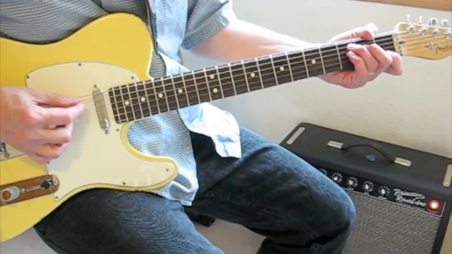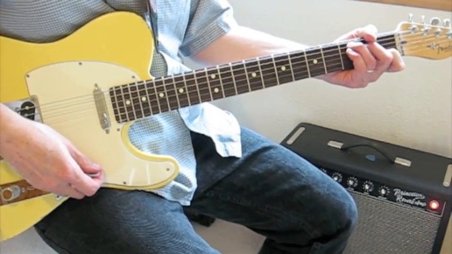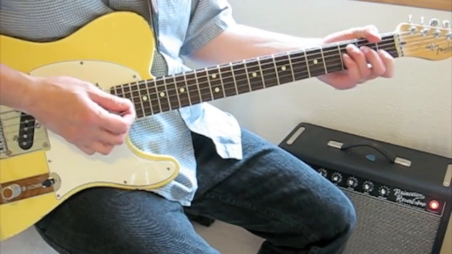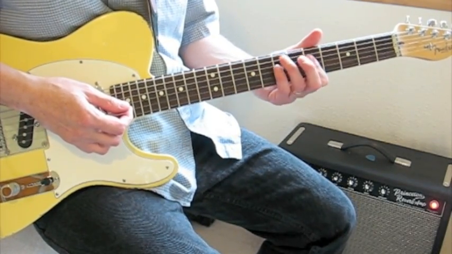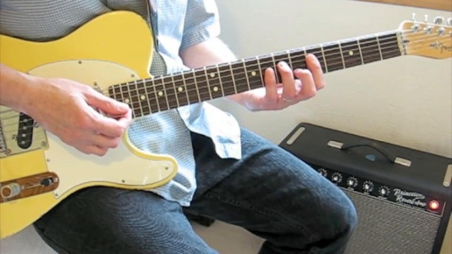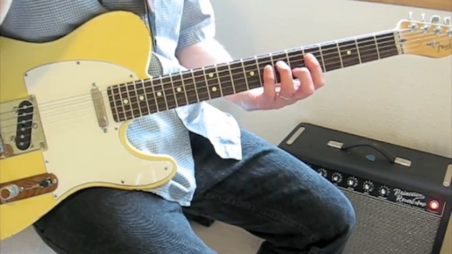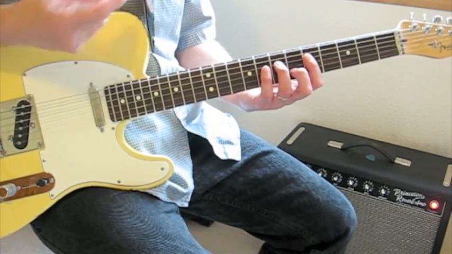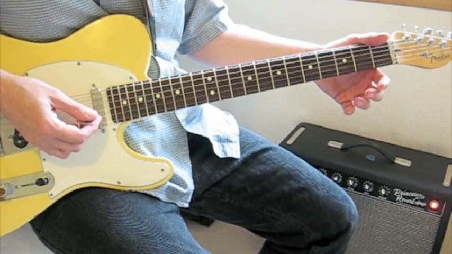I'm going to start by showing you the chord progression in the open position, and then later I'm going to show you the way Fogerty plays it up here with those movable chord shapes, both during the verses and during the solo and motif section.